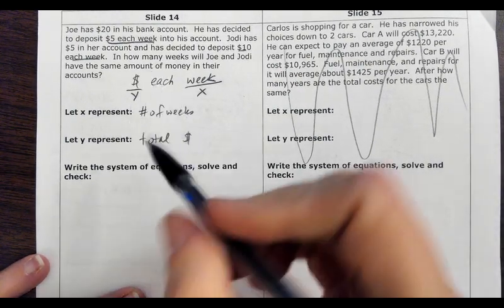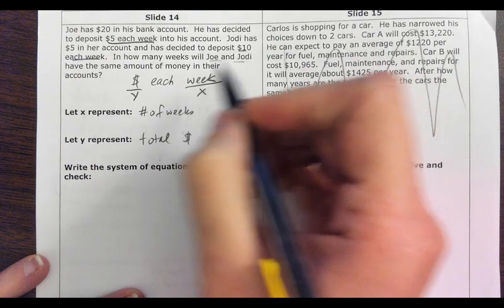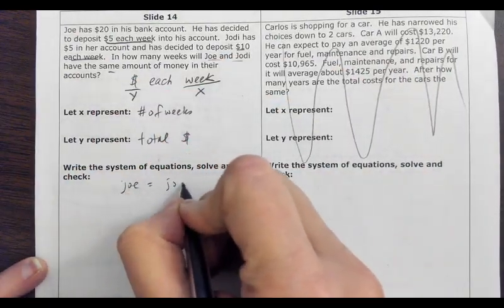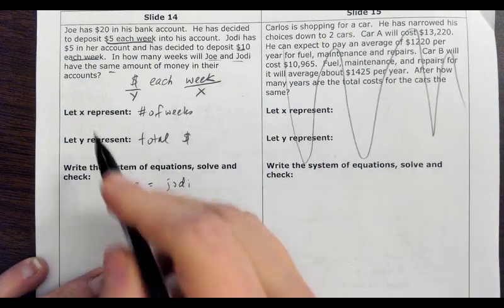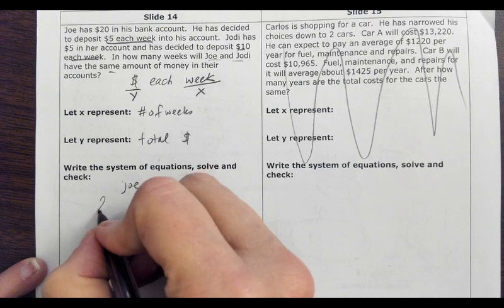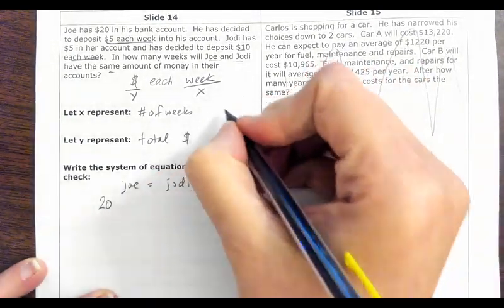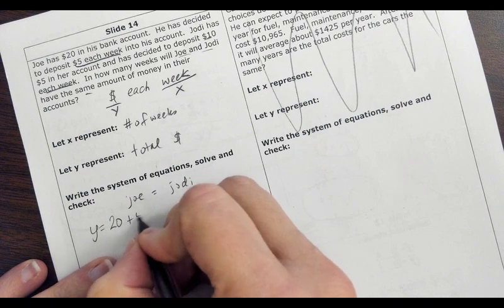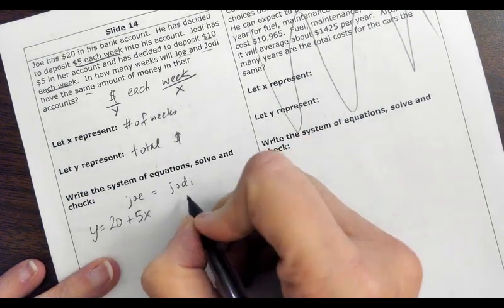Now, they say, in how many weeks will Joe and Jody have the same amount of money? So I want Joe to equal Jody. I'm going to write an equation for Joe. Joe has $20 in his bank account. So my first equation is y equals 20 plus 5x, because he's depositing 5 a week.